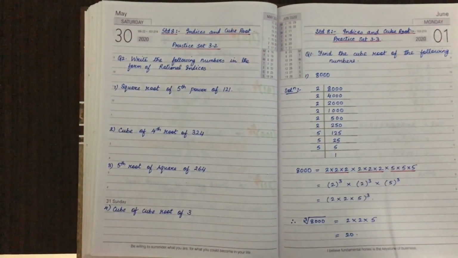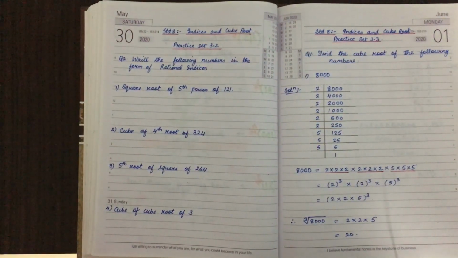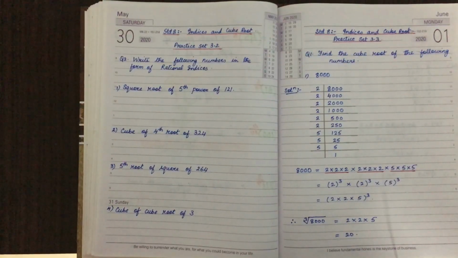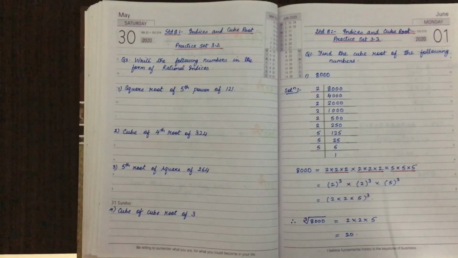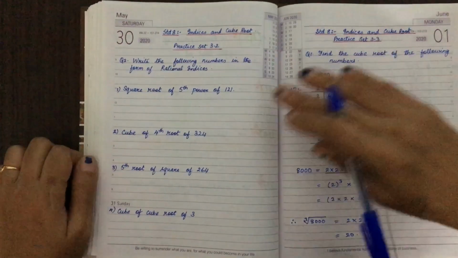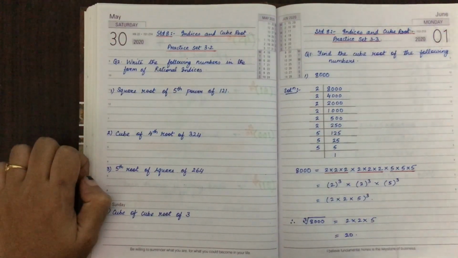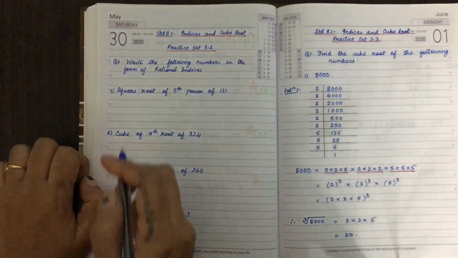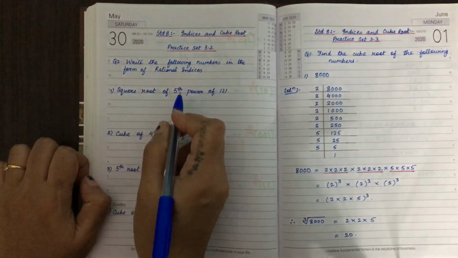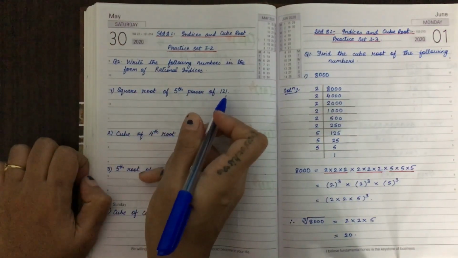Okay, what we had done was, right now we were writing in words. Now we will write it in figures. The same thing that we learned. Practice set 3.2, the second question. Write the following numbers in the form of rational indices. We have to write it using numbers. The first one, square root of 5th power of 121.